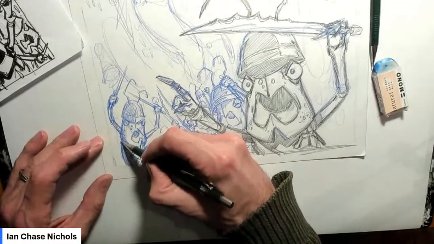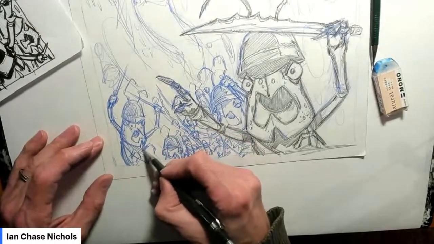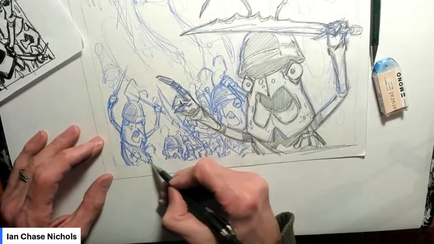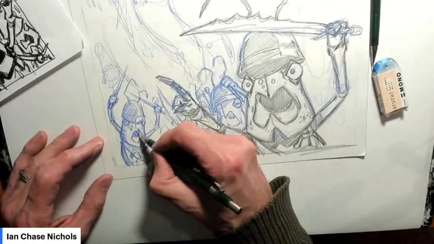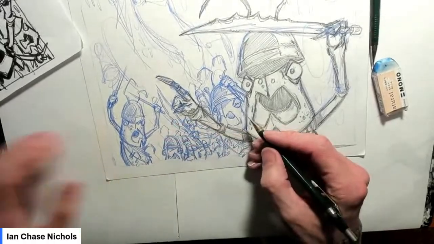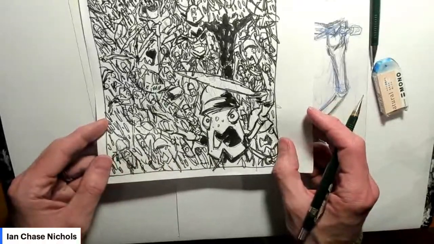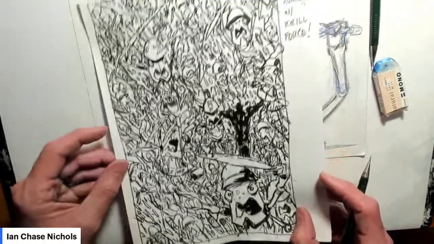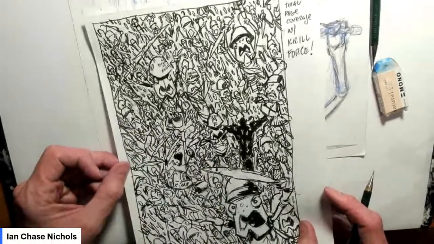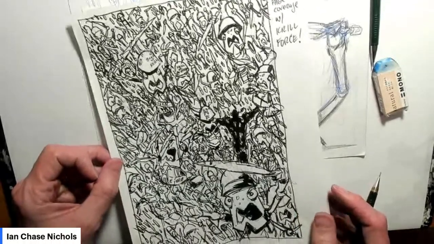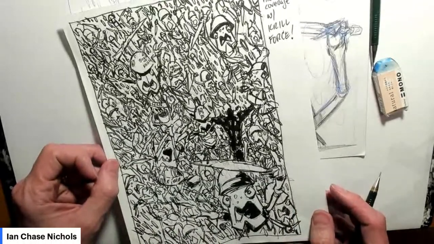I don't think I've ever drawn this many characters on a page before. I've had pages where I've had to draw like 100 characters before. I think this will be more. You can see KRILL Force gets out of control here.